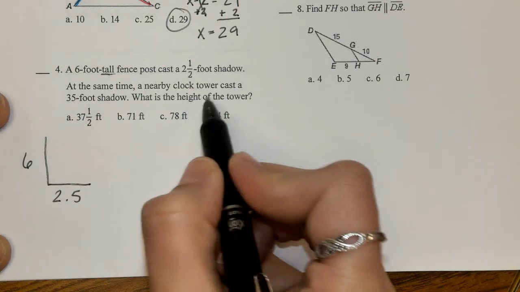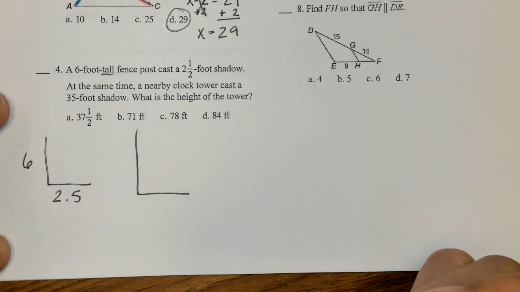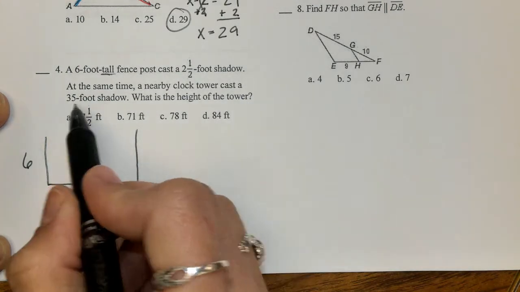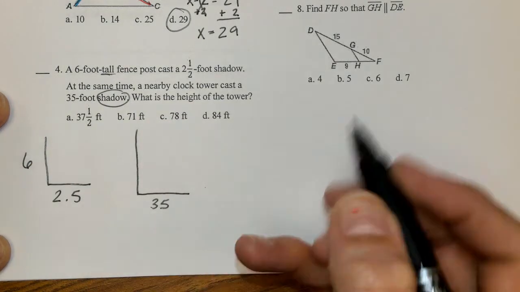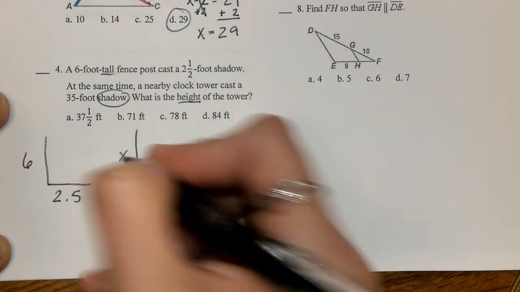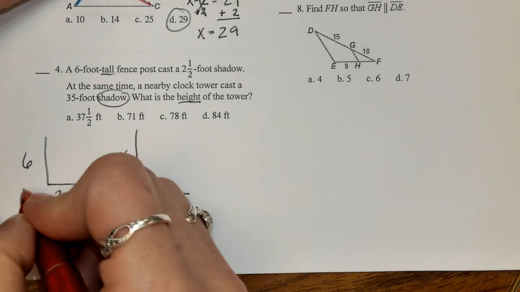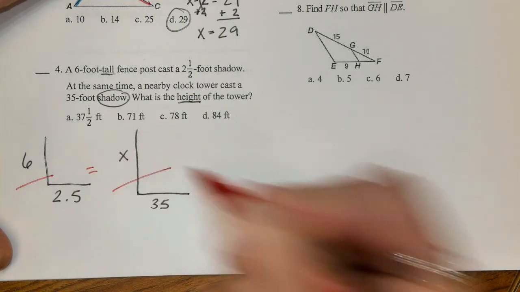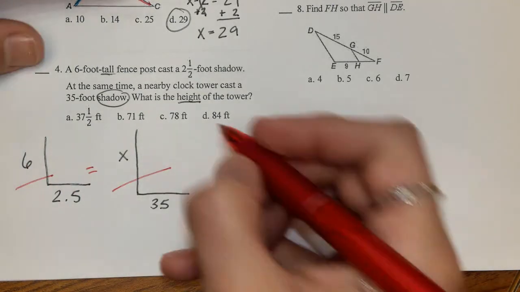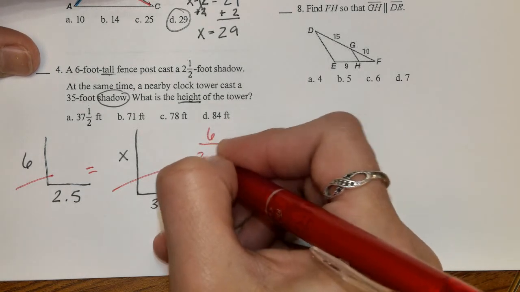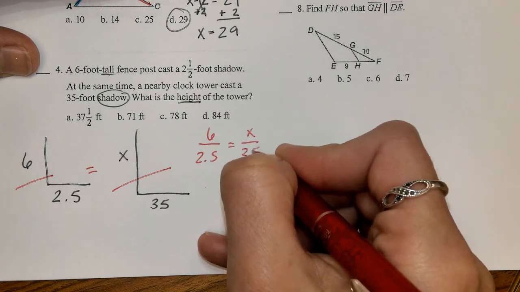Then at the same time, a nearby clock tower, so here's the height of our clock tower and the shadow of the clock tower. It tells us it's going to cast a 35-foot shadow, so we need to make sure we're putting things in the right place. We want to know the height of that tower. So here we have, right in front of us, fraction bar equals fraction bar. We have 6 over 2.5, x over 35. So I'm going to rewrite that. 6 over 2.5 is equal to x over 35.